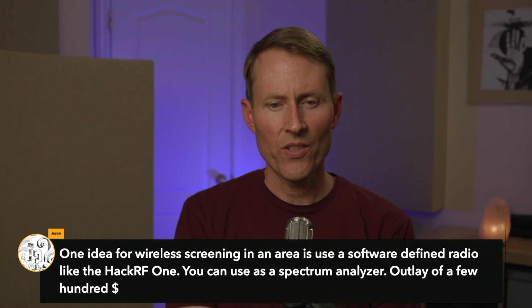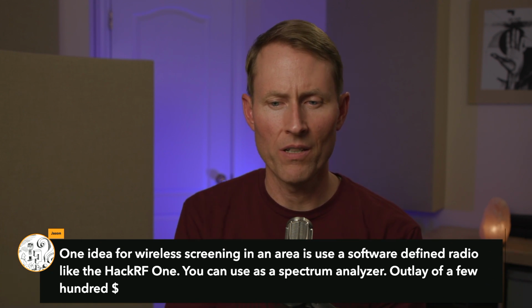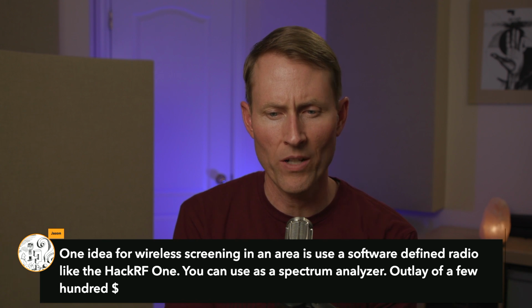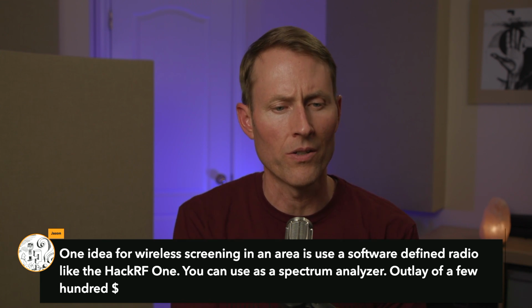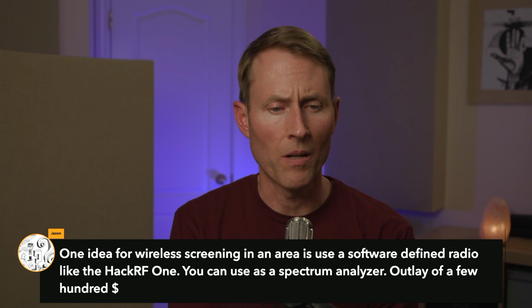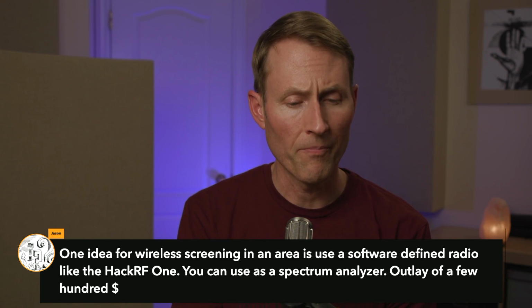One idea for wireless scanning in an area is to use a software-defined radio like the HackRF One. You can use it as a spectrum analyzer, for an outlay of a few hundred dollars. Okay, great. I was not aware of that one, but I really appreciate the input there, Jason.